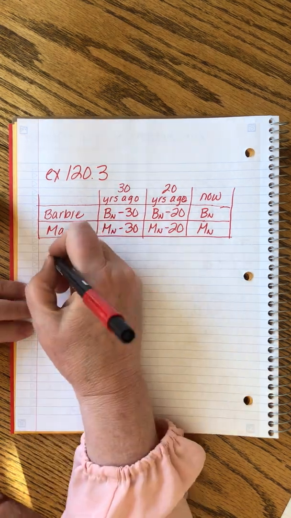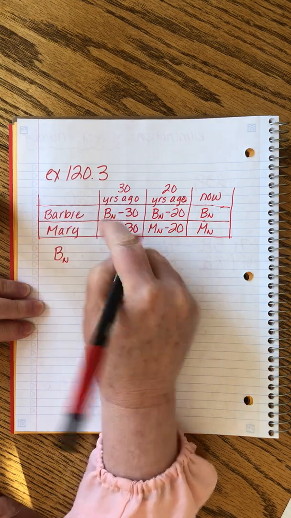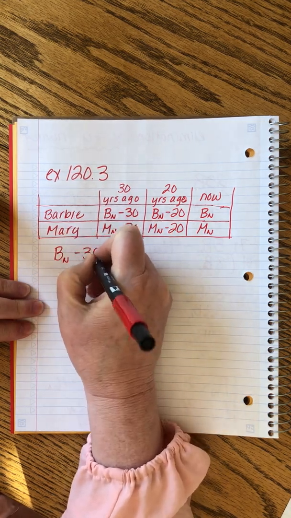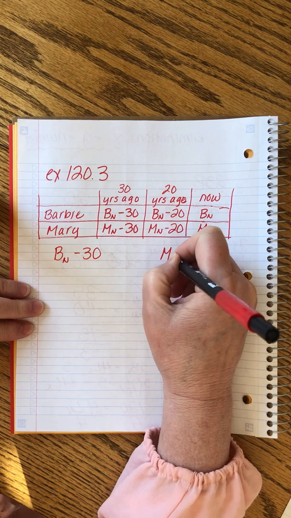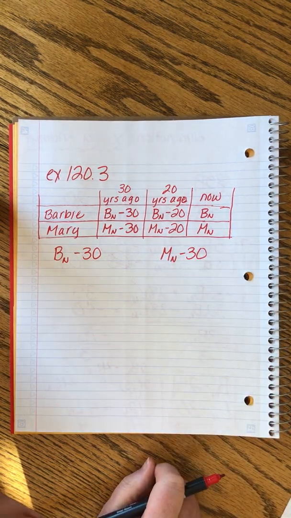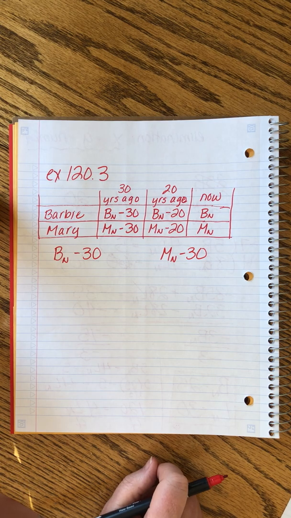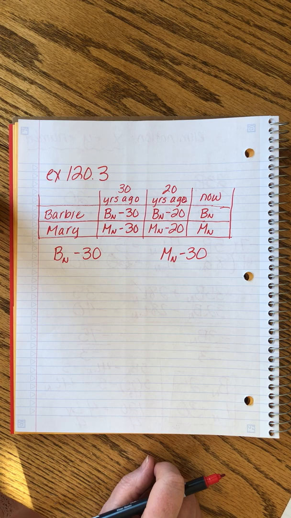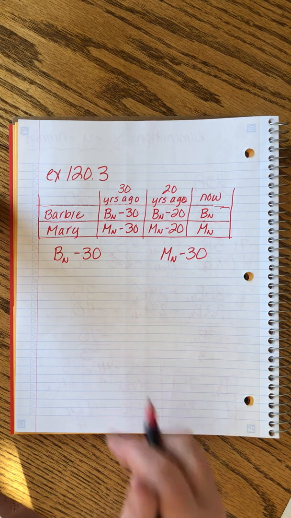Okay, 30 years ago, Barbie was 1 year older than twice Mary's age then. So we're comparing Barbie's age 30 years ago to Mary's age 30 years ago. The question we ask ourselves is, who was older? Barbie was 1 year older than twice Mary's age. So if Mary was 2, then Barbie was 5, right? So Barbie's older.